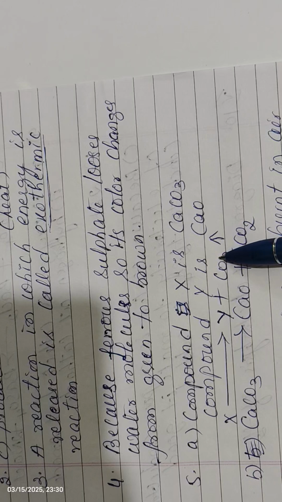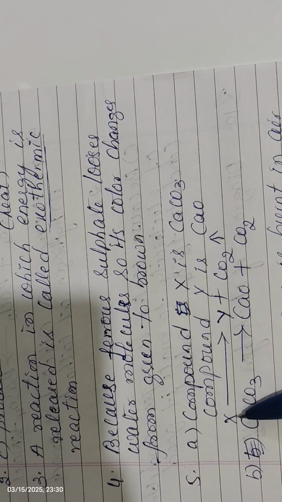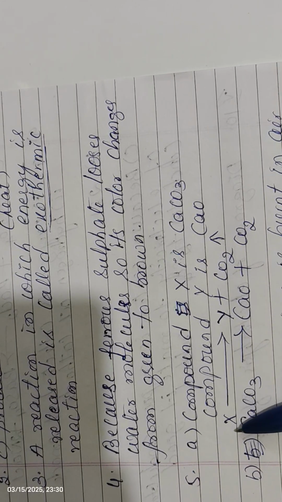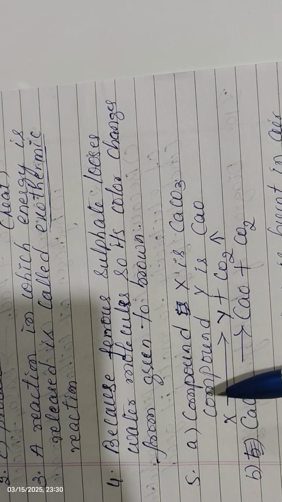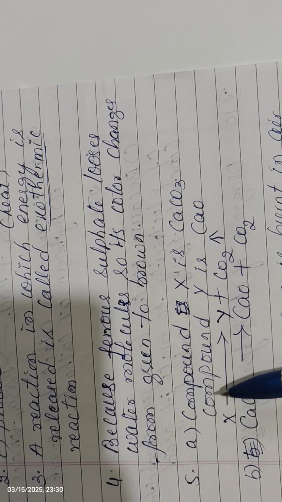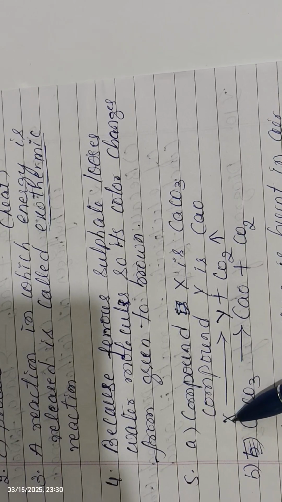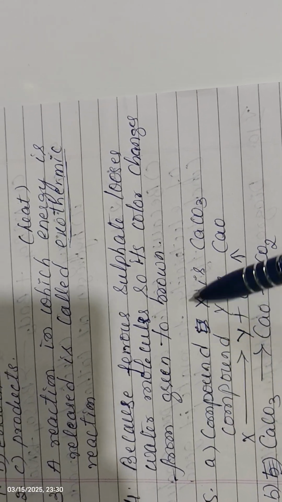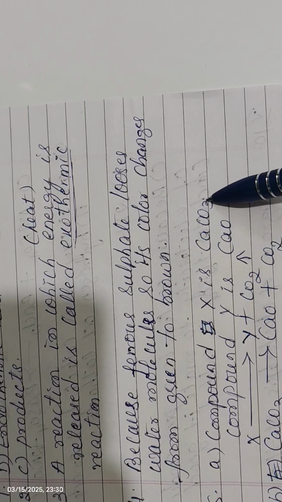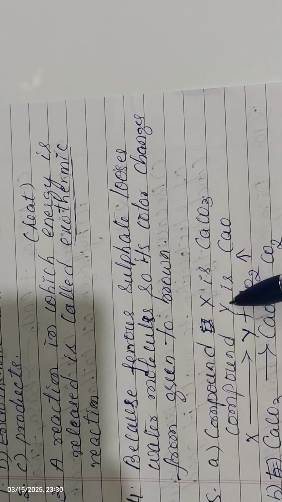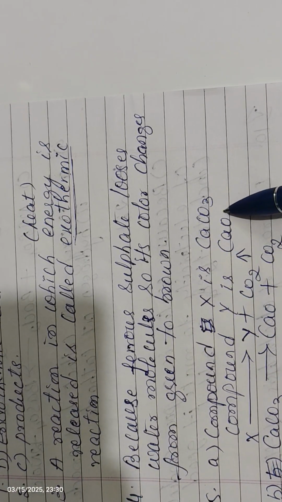Now, we know that calcium carbonate, CaCO3, is used in the manufacturing of cement. So, then what is X? Compound X is calcium carbonate. Compound Y is calcium oxide.